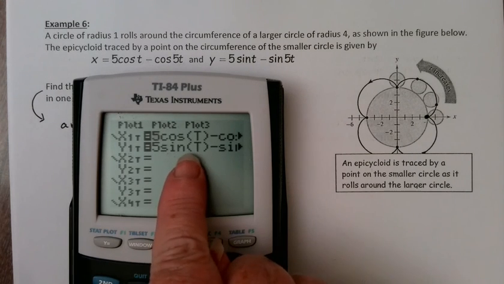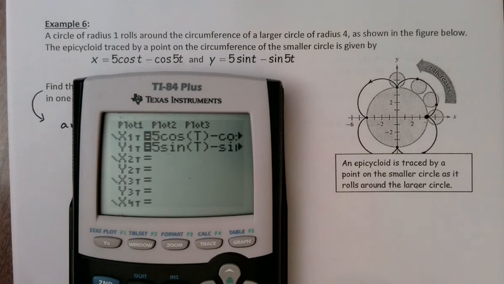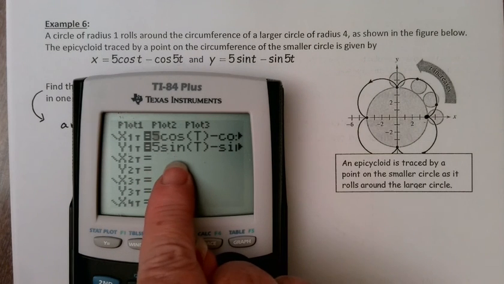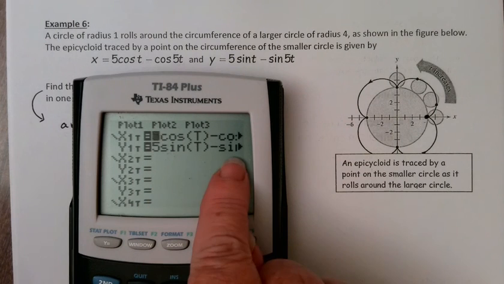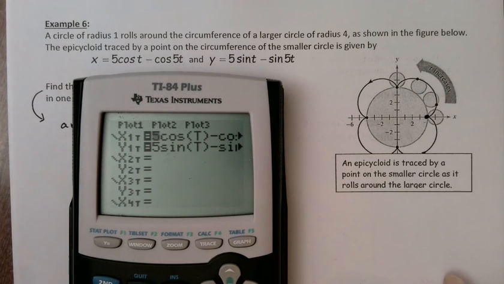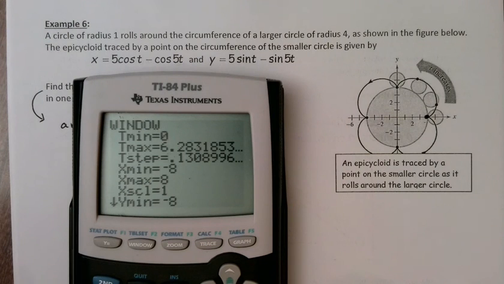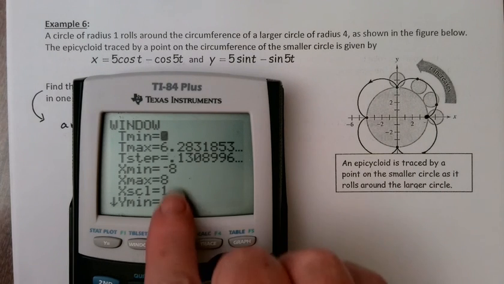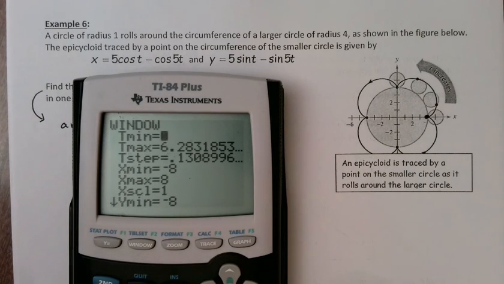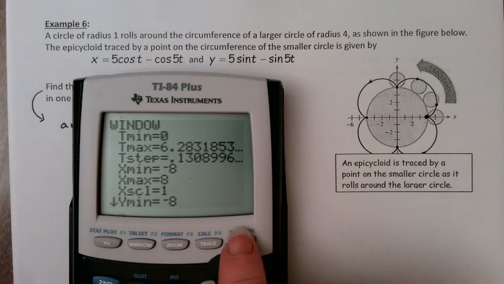This is that 5 cos t minus cos 5t, and here's the y, 5 sine t minus sine 5t. And in my window, right now I went 0 to 2 pi, since typically circular functions are completely traced out over the t-values in the interval 0 to 2 pi. I've got my x and y set to -8 to 8 on both axes, and I'm going to graph.